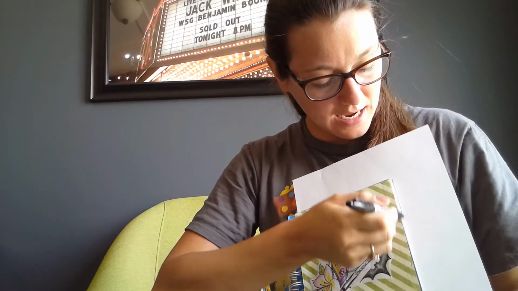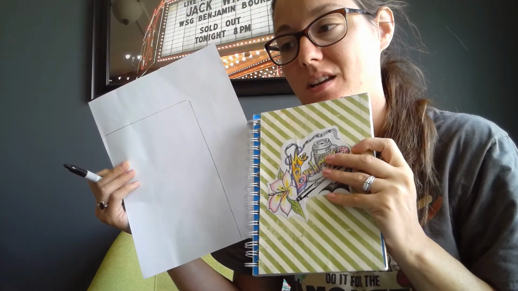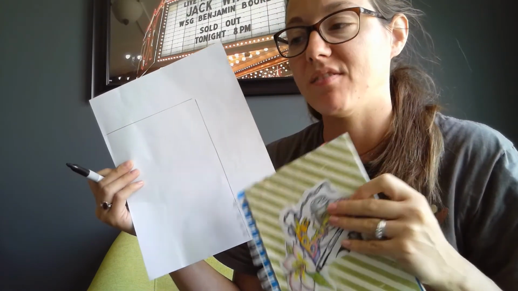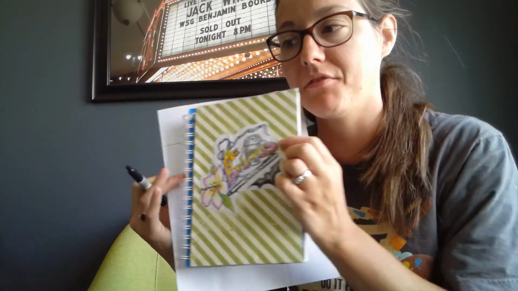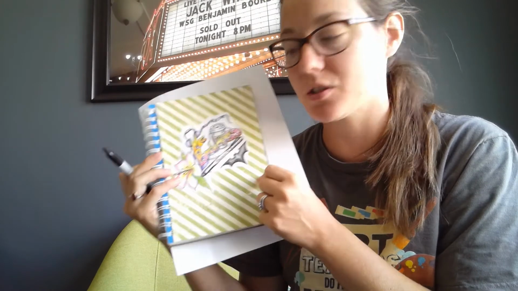You could then trace the edges, take some scissors, and you could cut that out and it would also be the same size as your sketchbook. So it doesn't matter to me how you do it. It just has to be the same size as your sketchbook, or I guess it could be smaller and then you could use a fun background paper like this one.